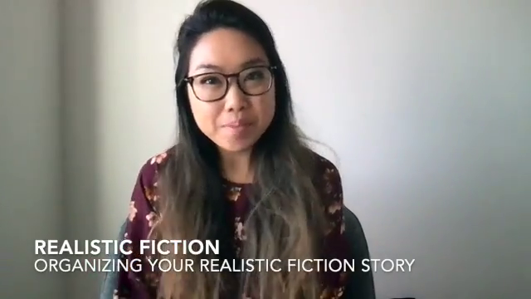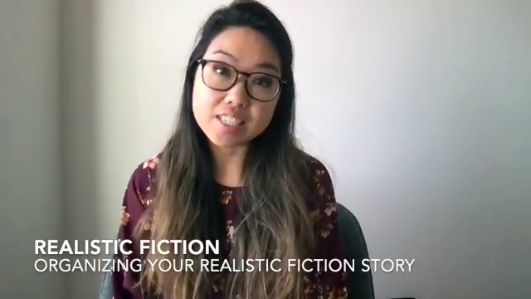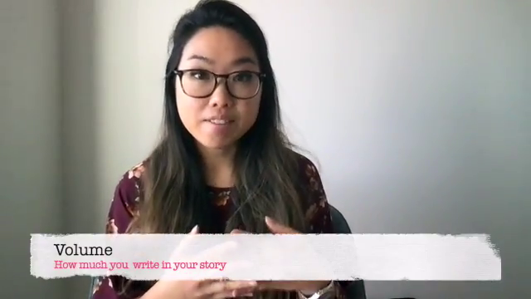Writers, we have been writing realistic fiction stories. And so, as we're thinking through our realistic fiction stories, we have planned our story, we have thought about what would make a good lead. And so, today, what we're going to really focus on is our organization of our story. With organization, that's talking about our transitions and our volume. Volume is how much you have in your story.